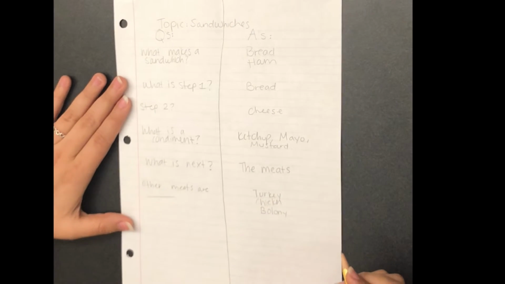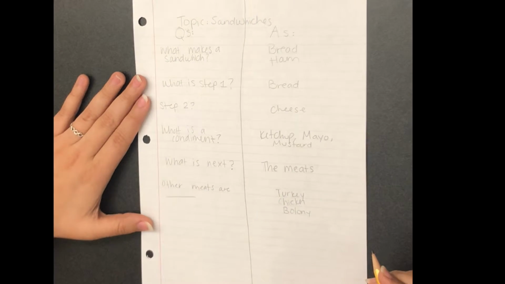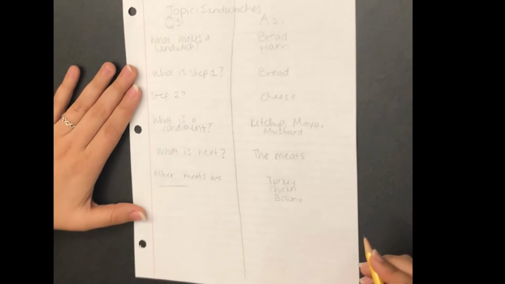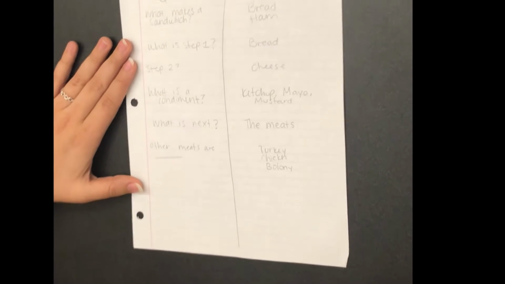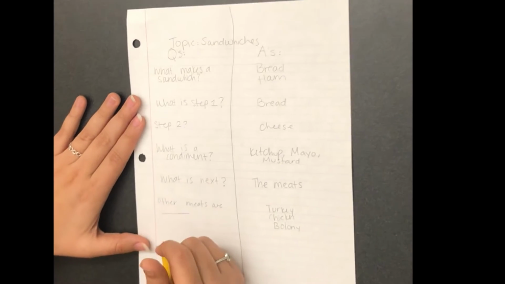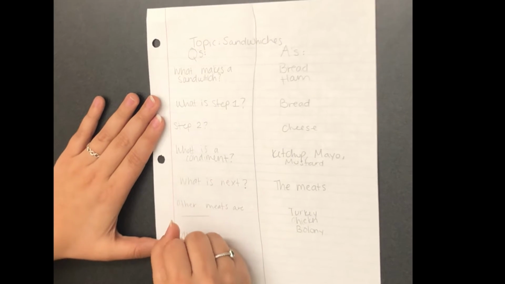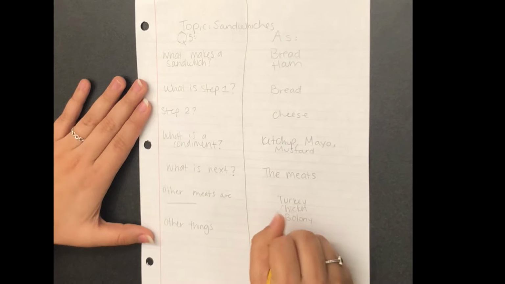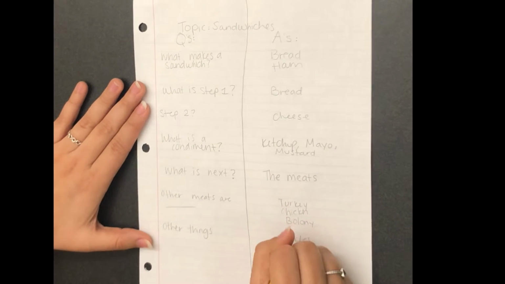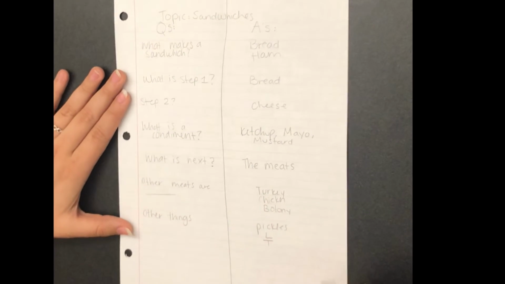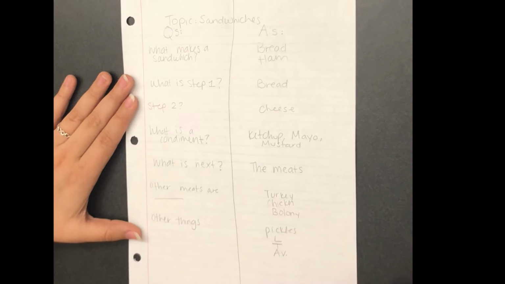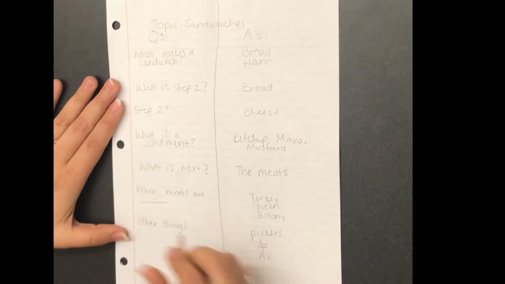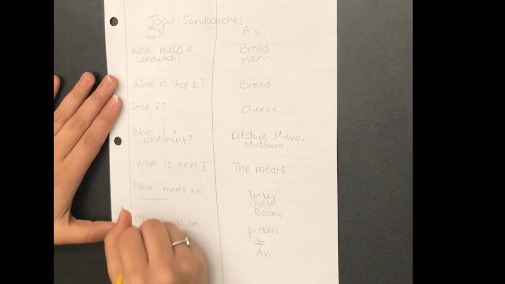Okay, now, after we have our meat, what do you think comes next? Are we ready for our topper, our second slice of bread? Yes or no, I guess. I like pickles. Okay, yes, I do too, so that's great. Yes, I would put pickles, and you can also use lettuce or tomatoes. Some people like avocados in their sandwiches. So there are many, many things that you can put in a sandwich. It just all depends on what you like.